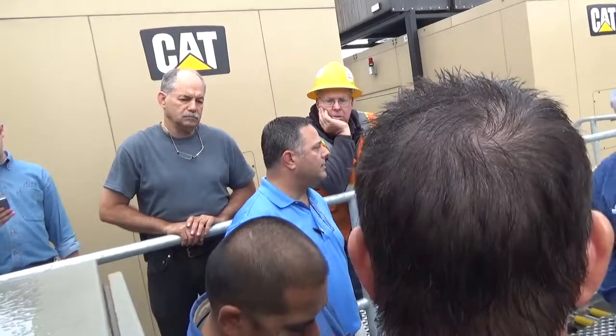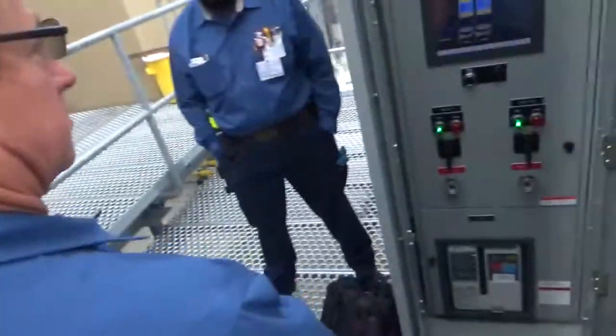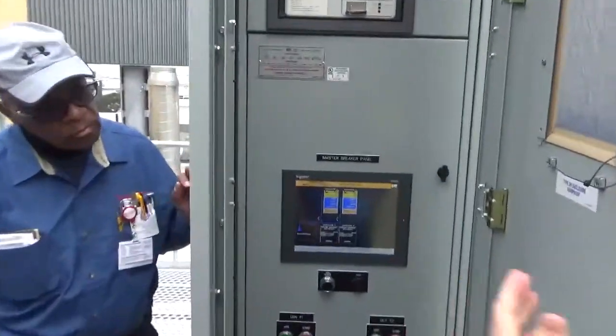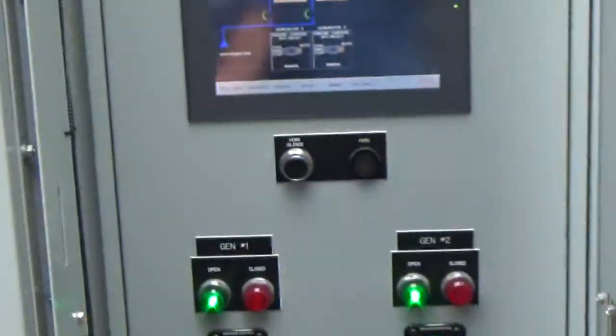All right, so now let's go over some components of the gear. We'll start on the outside. We really don't have to go over anything on this side.